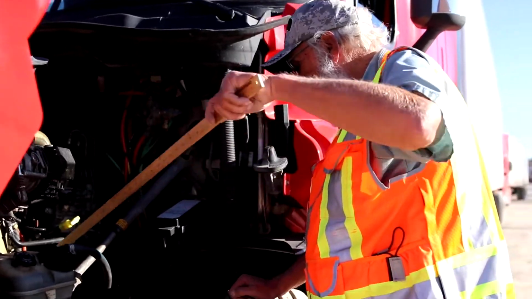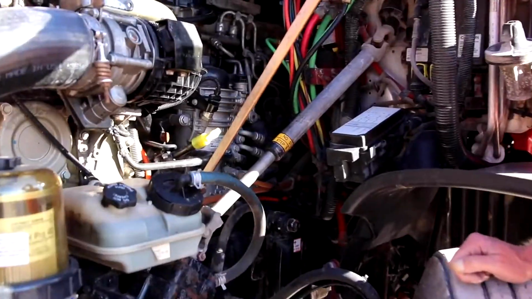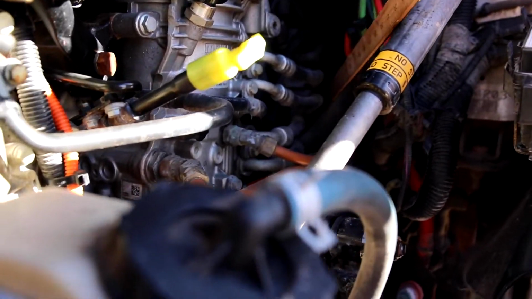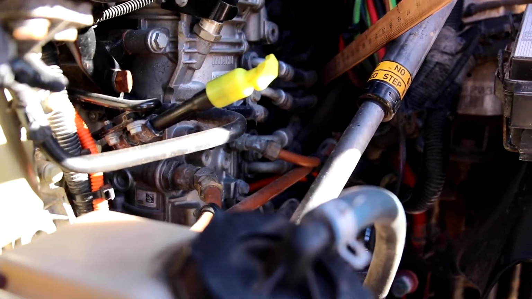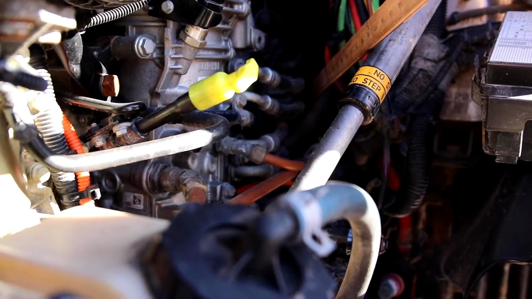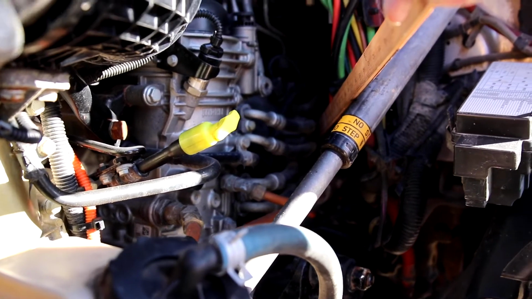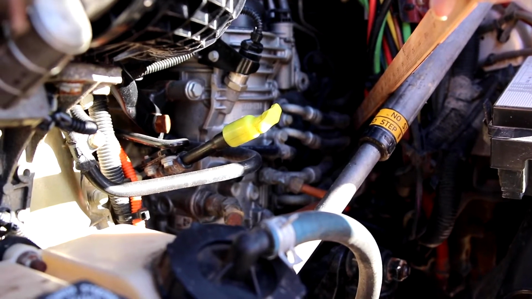Further back, if you follow these lines from the power steering reservoir, follow these lines all the way to the rear, that will be your power steering pump. It is mounted securely to the vehicle by nuts and bolts, and it has a fluid in it so it is not leaking. And it is also gear driven.